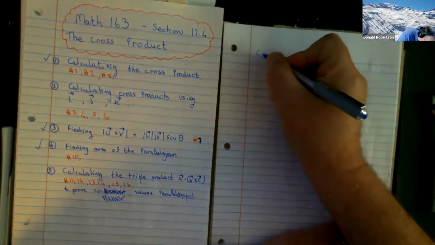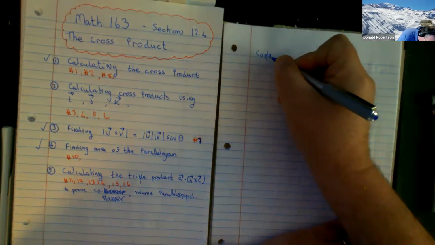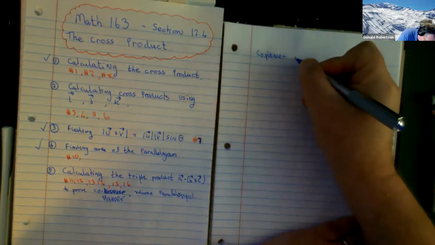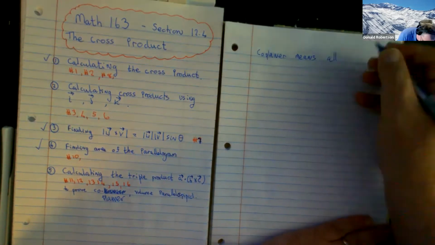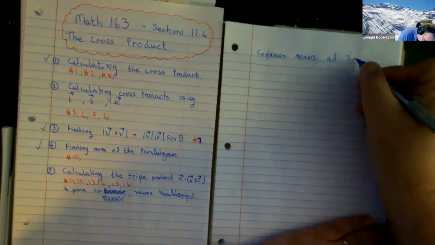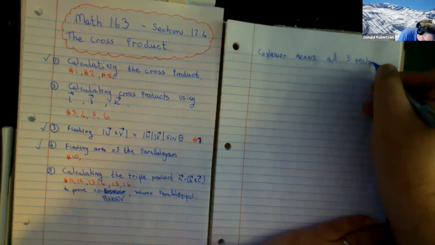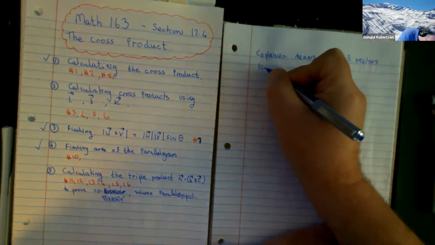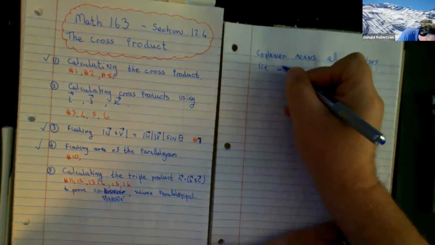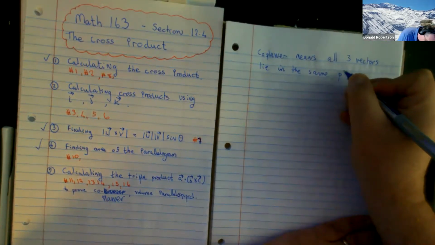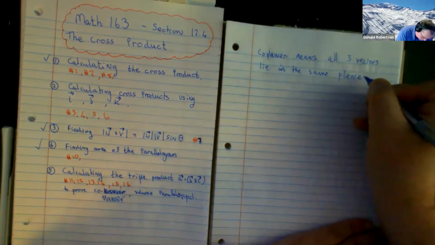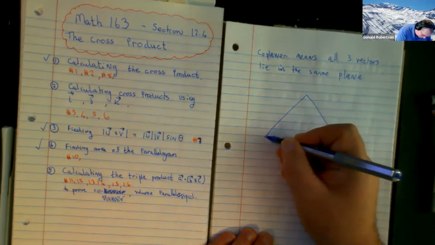So coplanar means, it's always three or more vectors, but typically three. All three vectors lie in the same plane. So I want you to think of a plane as being an infinite flat piece of paper, right?